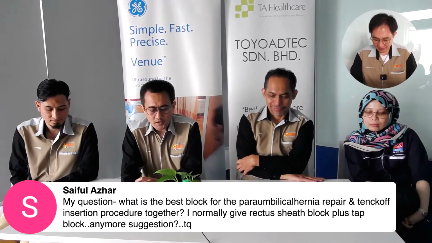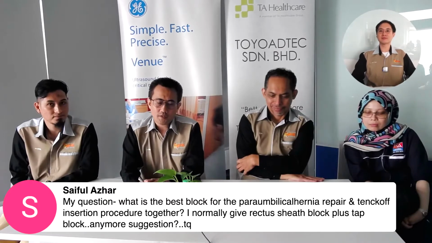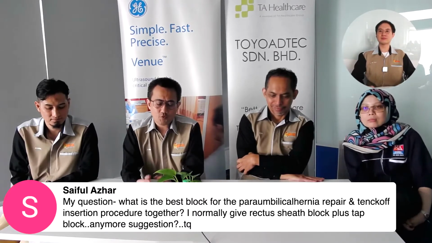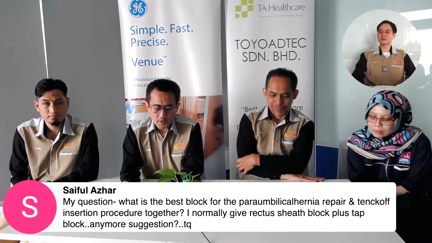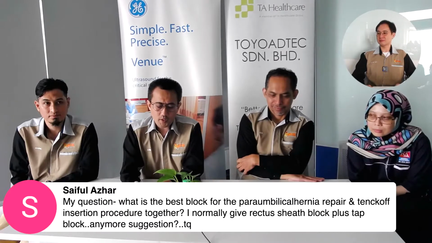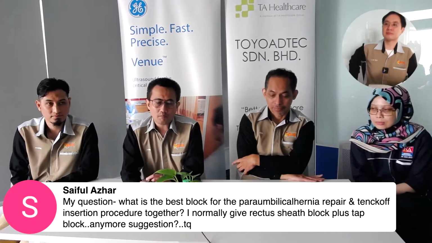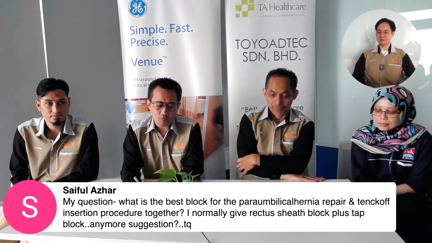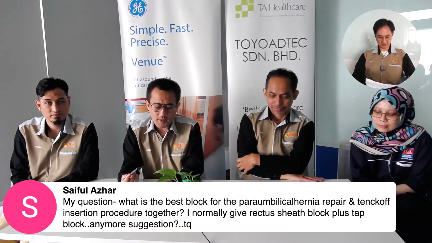Okay, it goes back to the anatomical knowledge of the incision and also the procedure. So I guess you can perform rectus sheath plus the TAP block. If you want fewer attempts or less puncture, then you can perform the posterior approaches. You can perform either a single ESP or a single QL block. So those are the other options that you can have.